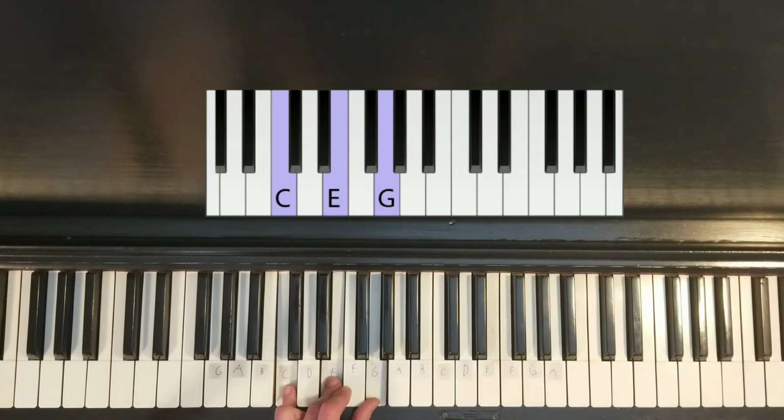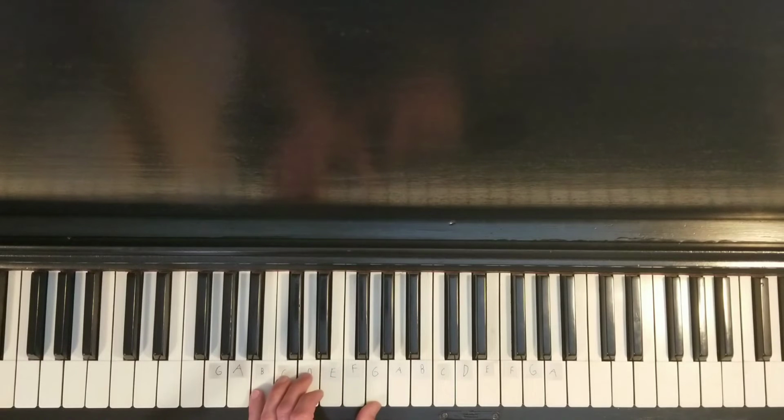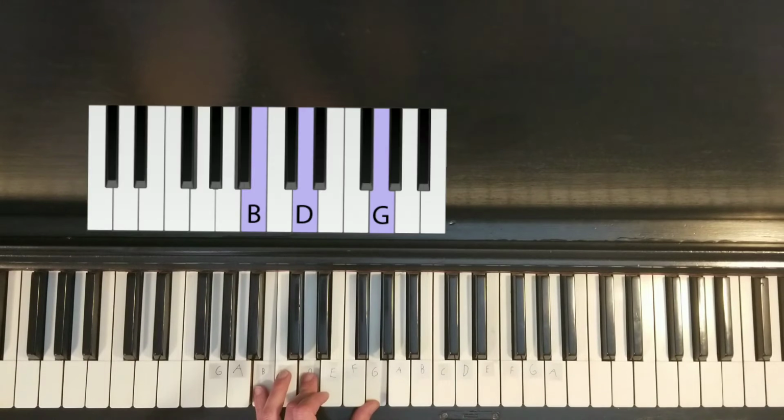Okay, to do the G, we're going to need to transfer over the pinky and the middle finger 1 note over to the B and the G. So the G here, the B and the D, and the G stays here, right there. So I'm just going to shift those 2 here, keeping only the pinky, the middle finger, and the thumb pushing down. That's going to be a G chord.